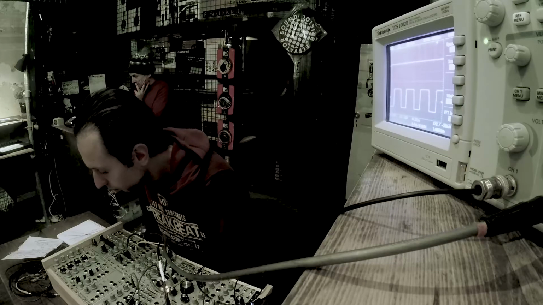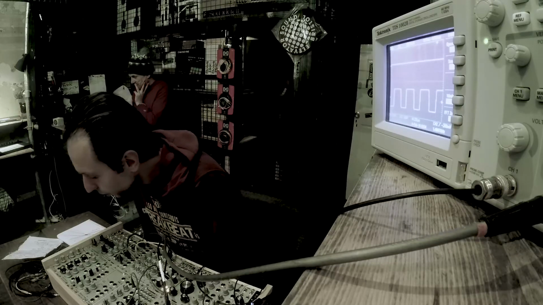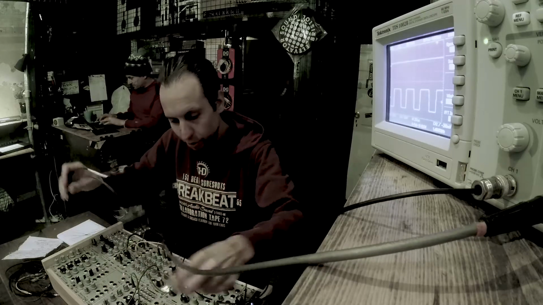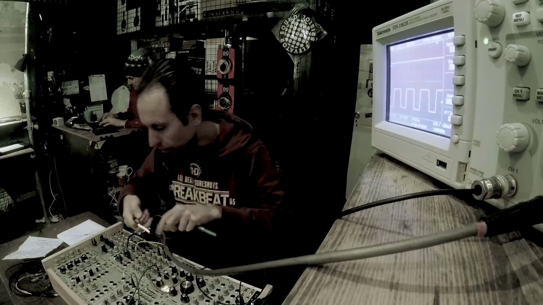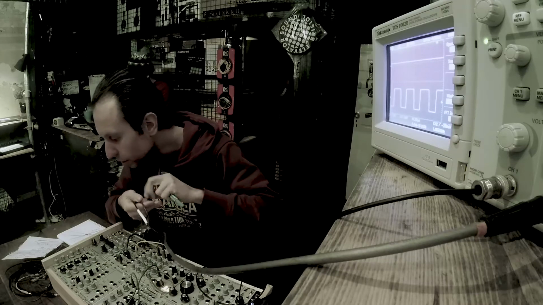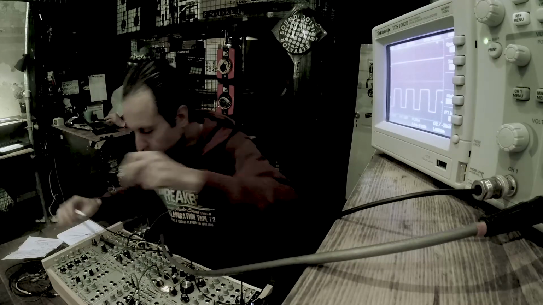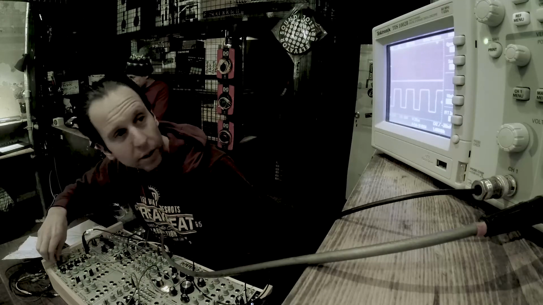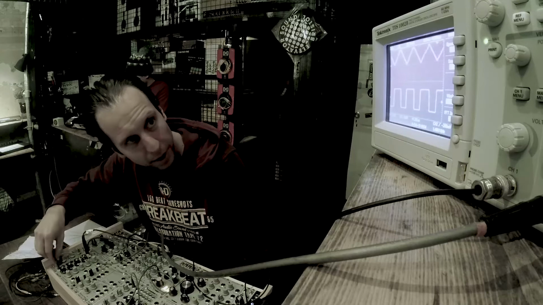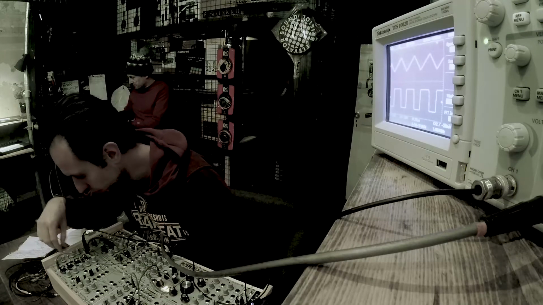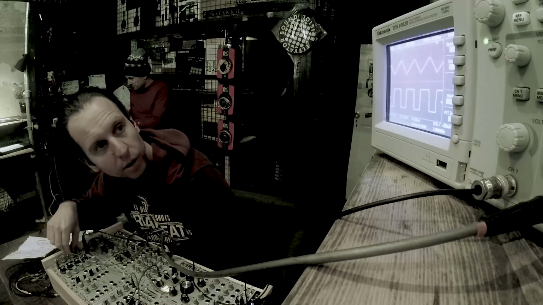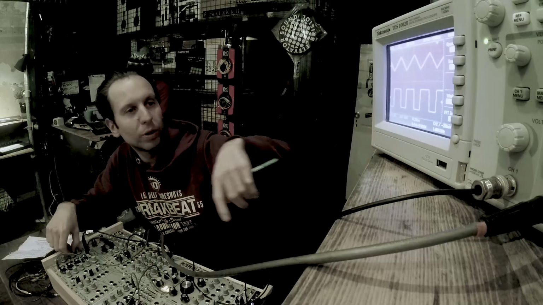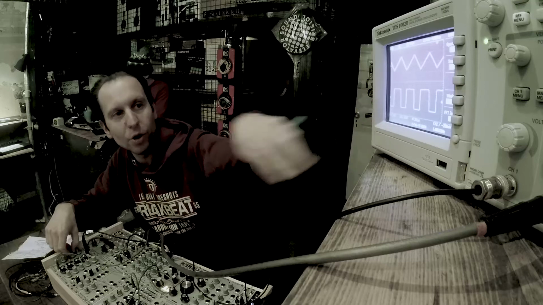Cool. While we're there, we could also have a look. Let's see how this one does for frequency response. So what I've got here is a slew processor. I'm going to have a class around these as well. Essentially what it does, it limits the slew, essentially the gradient, so the steepness of the function.